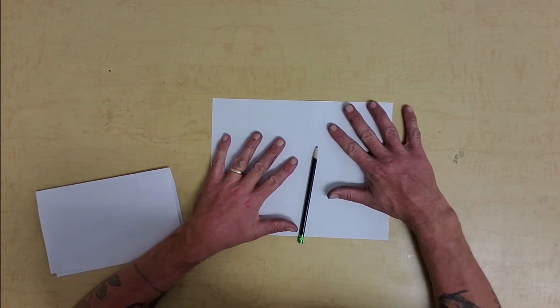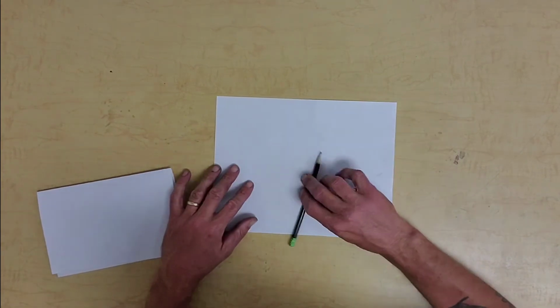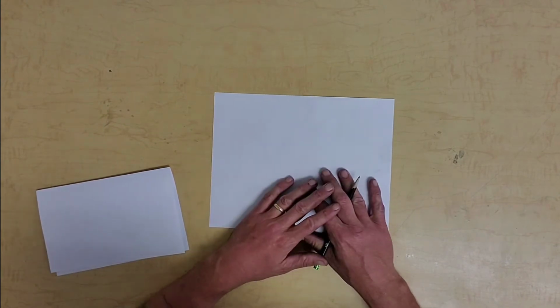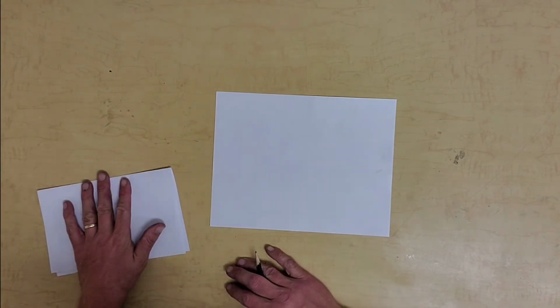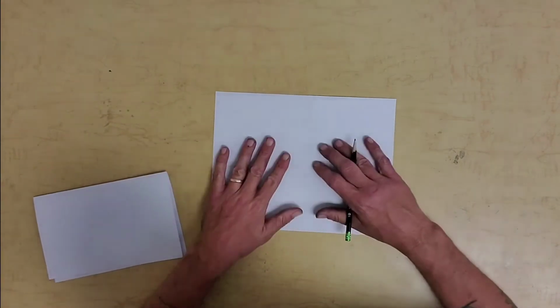Do my hands really look like that? Anyways, for this lesson, you're going to need a piece of paper that you fold in half, and you're going to need a blank piece of paper.